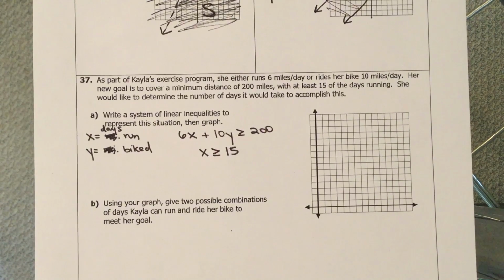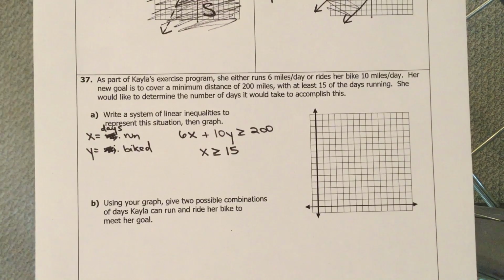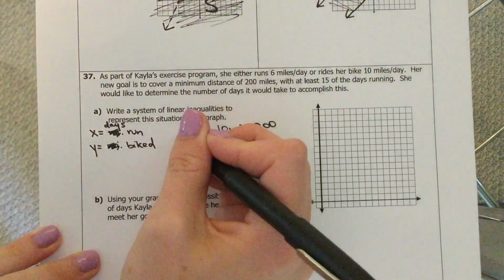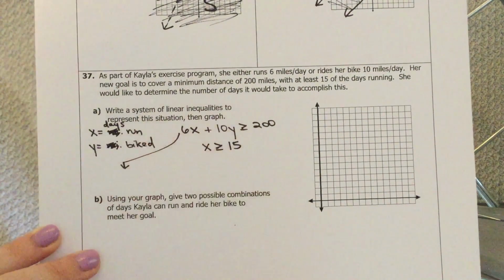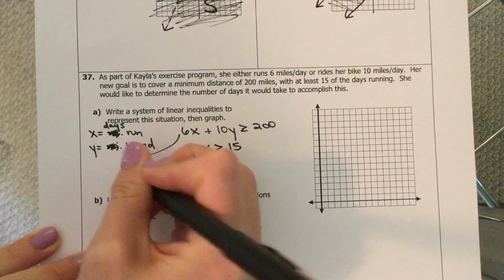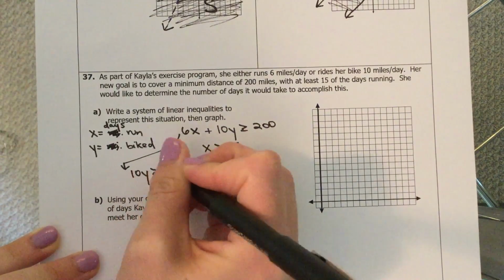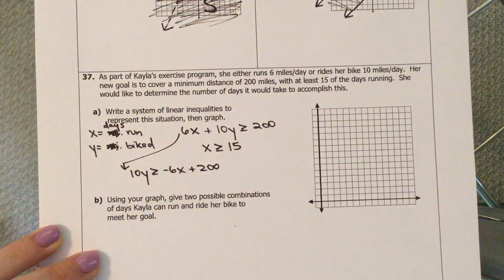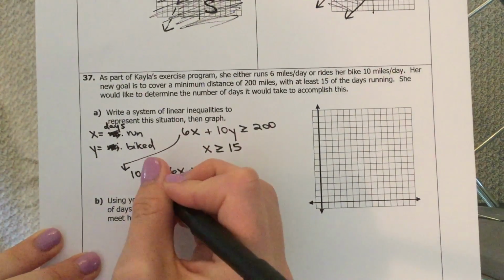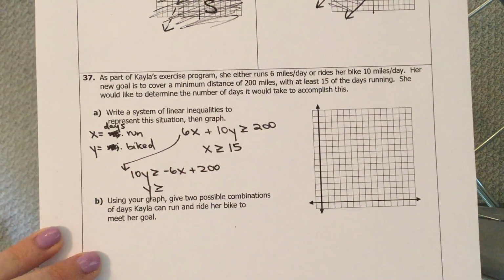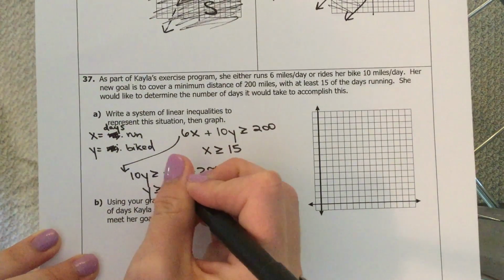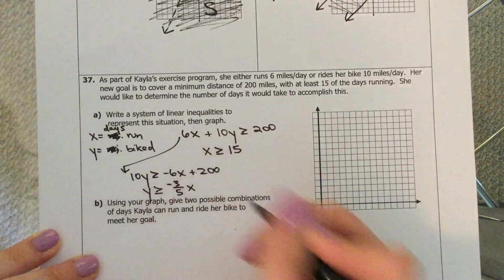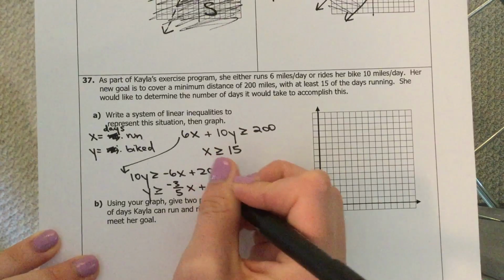So graphing would mean putting that top one into slope-intercept form. So this top one, we'll do a little side work. So subtract the 6x from both sides. So that would be a negative 6x over on the right. And then divide both sides by 10. So the y ends up by itself. Negative 6 over 10 reduces down to negative 3/5, and then 200 divided by 10 would be 20.